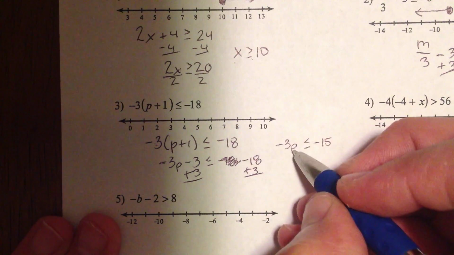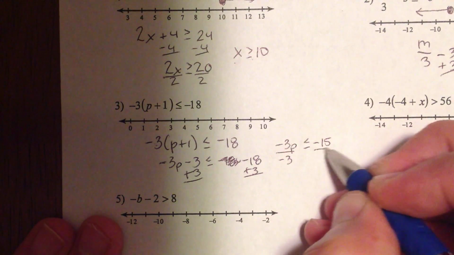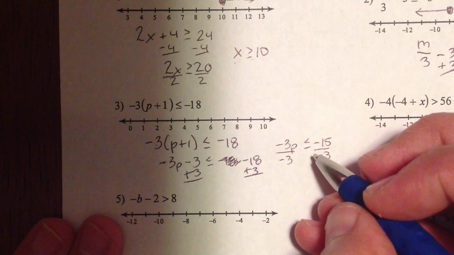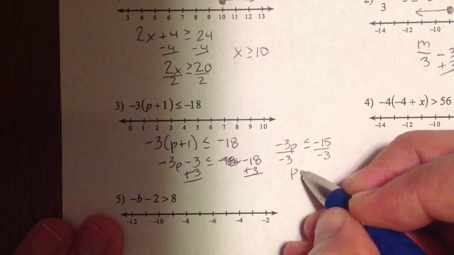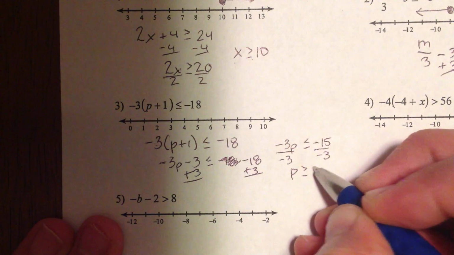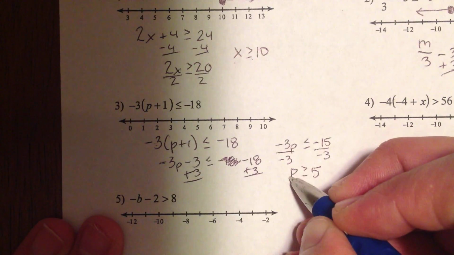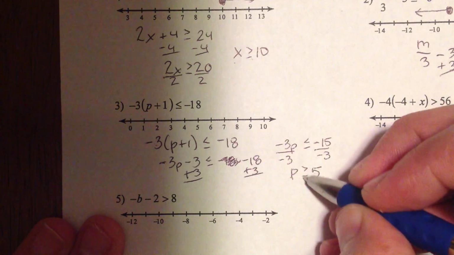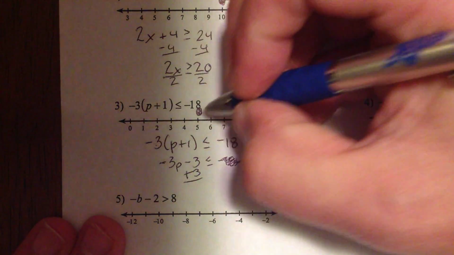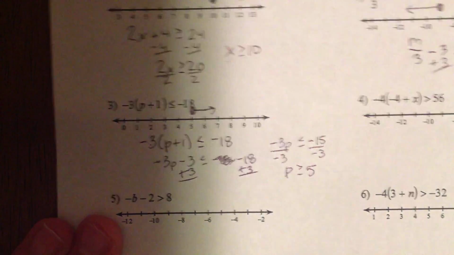Here I need to get rid of the negative 3, so I have to divide by negative 3. And my rule says when I multiply or divide by a negative, I have to flip this inequality here. So I have p is now greater than or equal to negative 15 divided by negative 3, which is positive 5. Variable's on the left-hand side. Greater than or equal to means I have a closed circle. And again, it says greater than, so we head to the right.